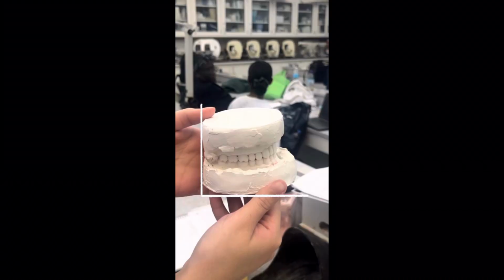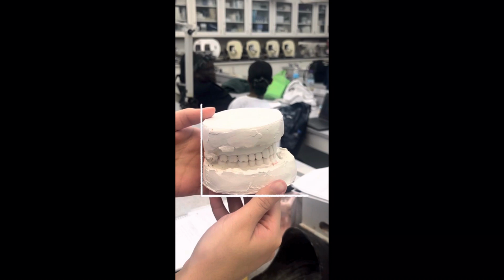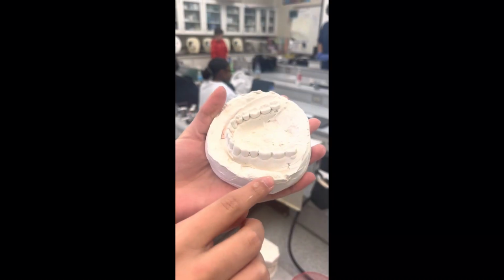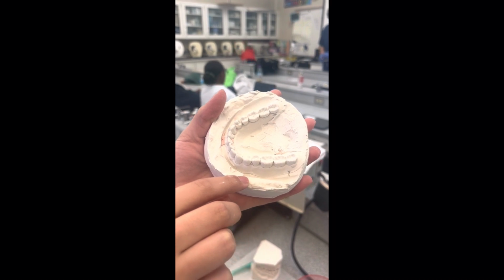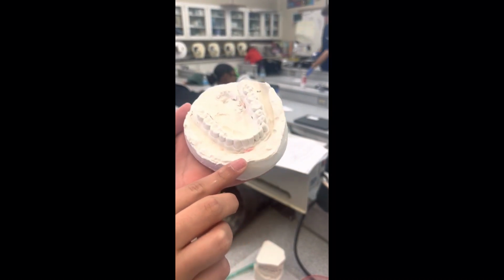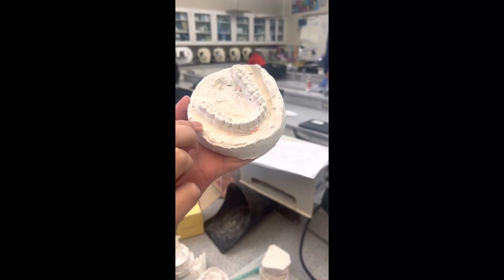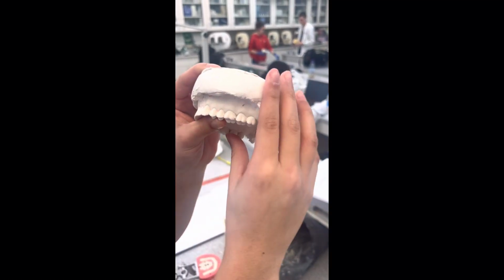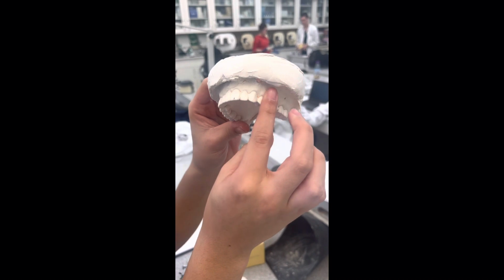For step 3, both of the arches should be 90 degrees to align the occlusion. For step 4, you should include the depth of the vestibule, including lingual sulcus on mandibular. For step 5, you'll need to include the depth of the vestibule on maxillary.